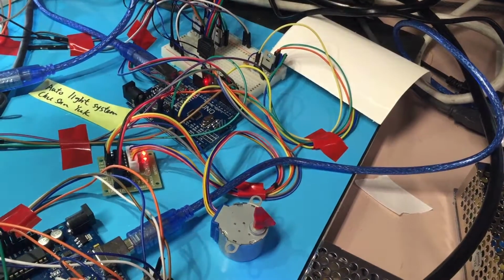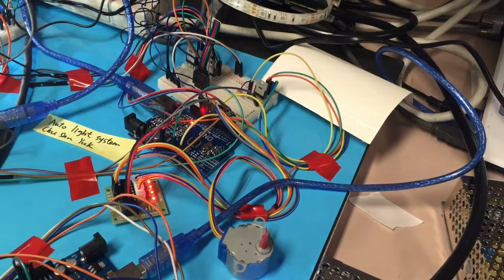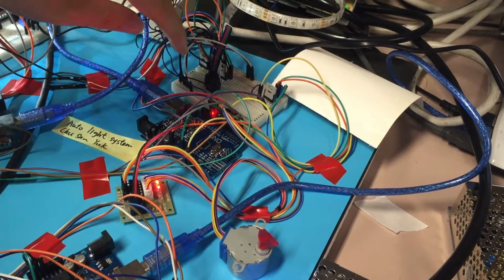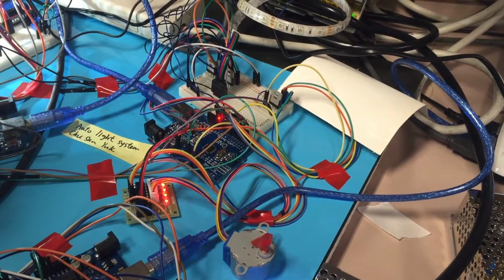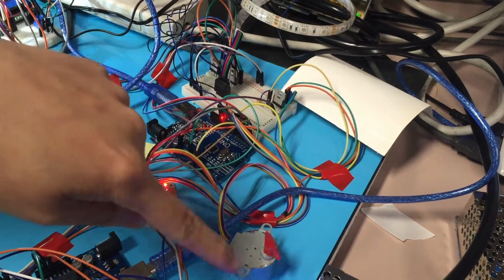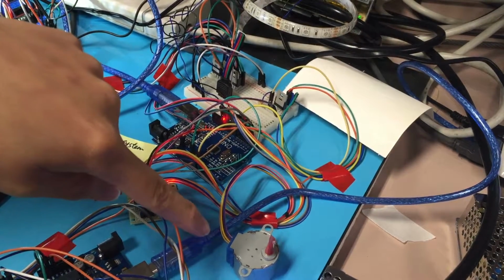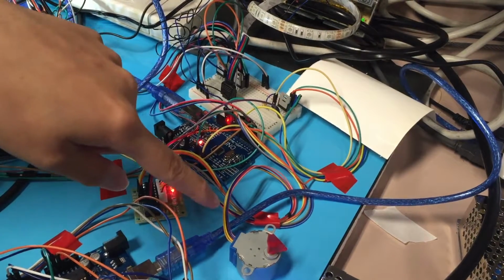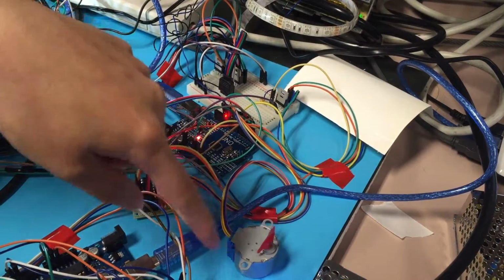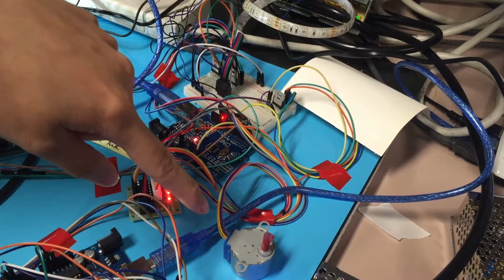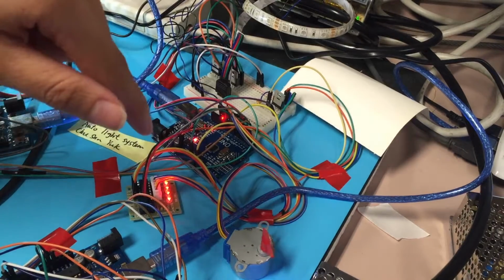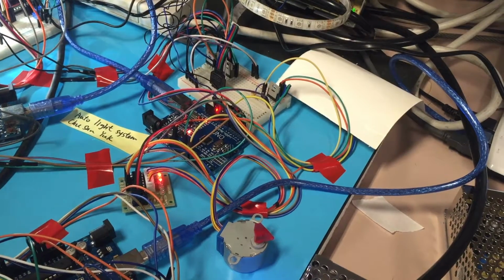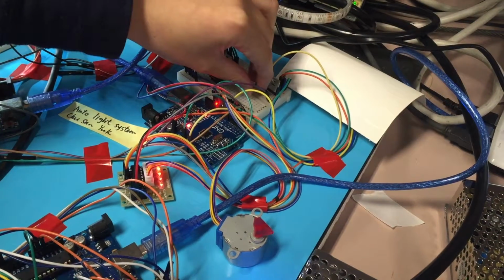Yes, now I turn to the manual mode. So the manual mode will automatically turn anti-clockwise. When I give the roll up signal, it will rotate clockwise to open the curtain. So I now turn back to the auto mode. Yes, you will see it stand still. When I cover it, it will rotate.